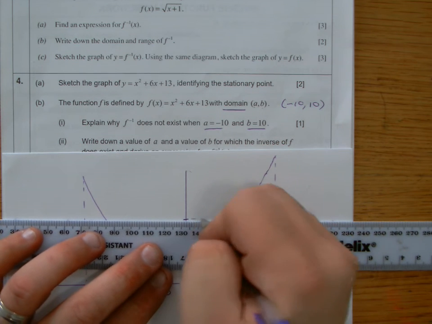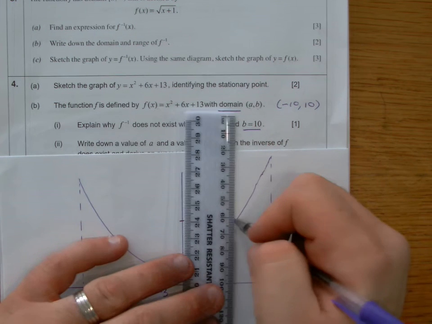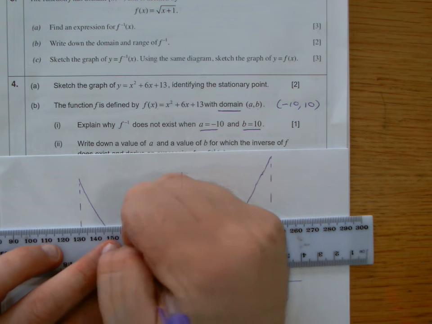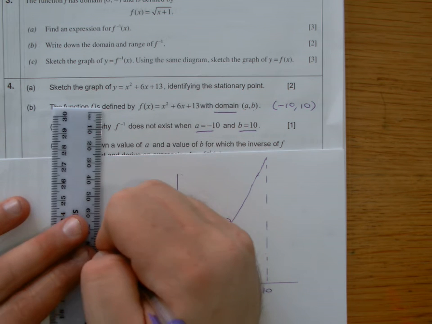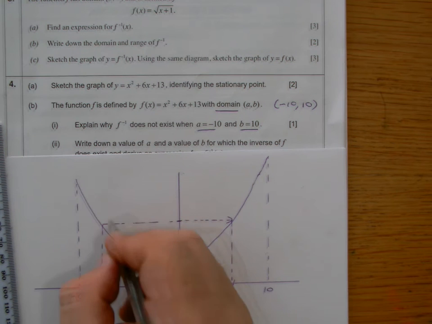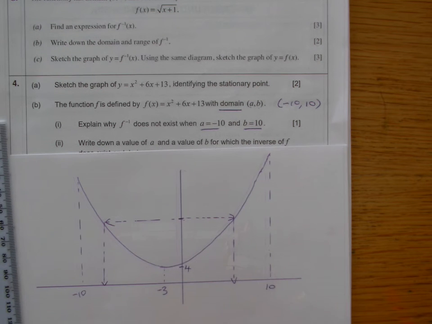It could either go to the right and give you this x value, or it could go to the left and give you this x value. So it's got two choices to make, and we can't have that for a function. A function should only be doing one thing. When you're opening the opportunity for it to have a choice, so you either go one way or the other, it's no longer a function. So that's why it does not exist.